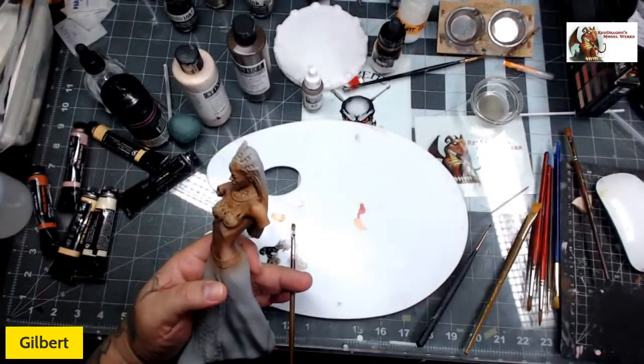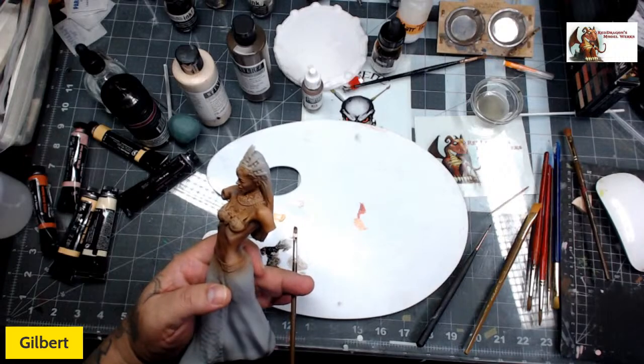Hey, Jay, what's going on? Jay's Mini Scale Garage.